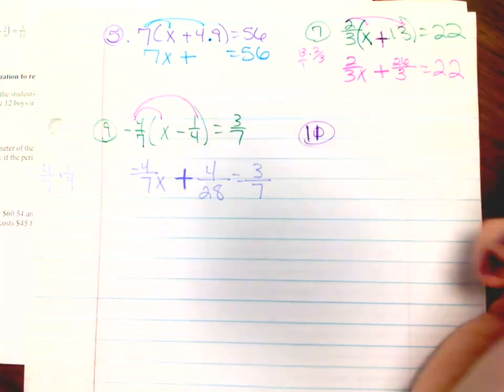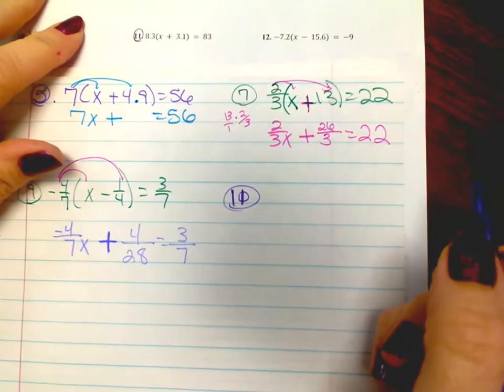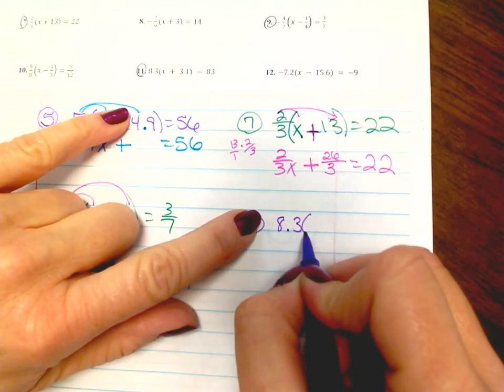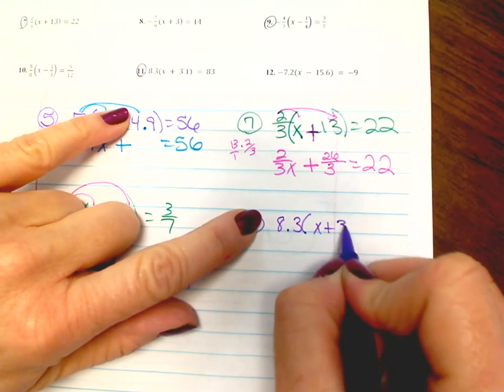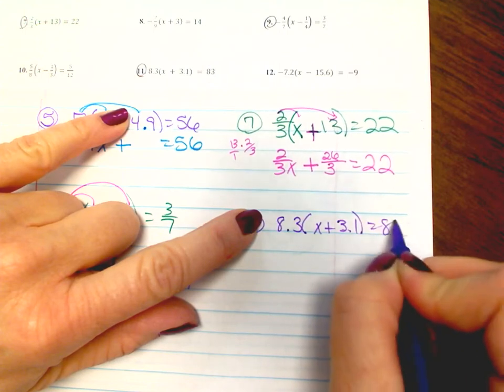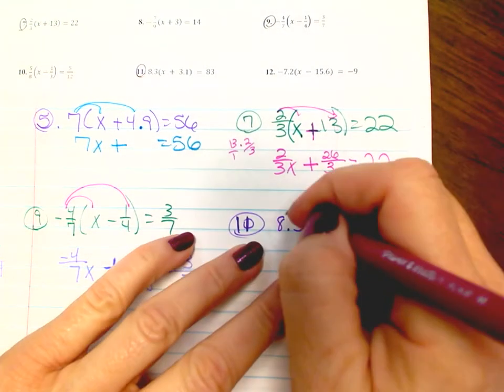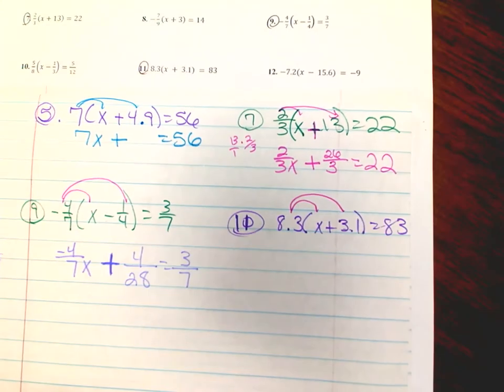Oh, we're doing odds. 11. So 8.3(x + 3.1) = 83. So again, you're going to distribute and then solve your two-step equation.